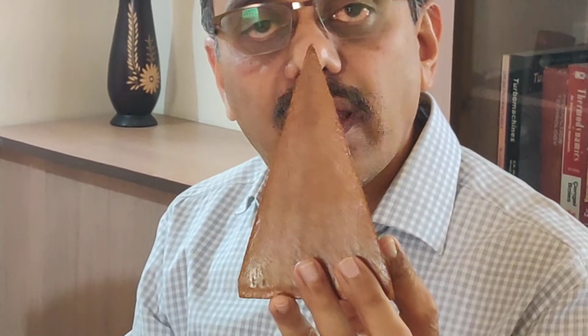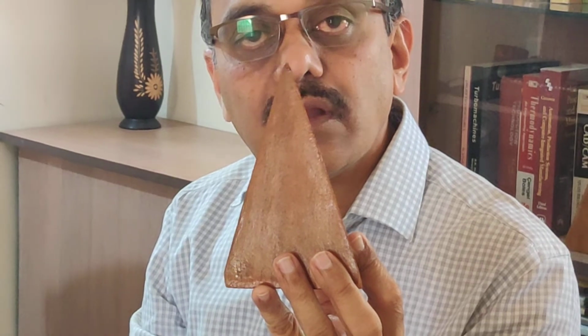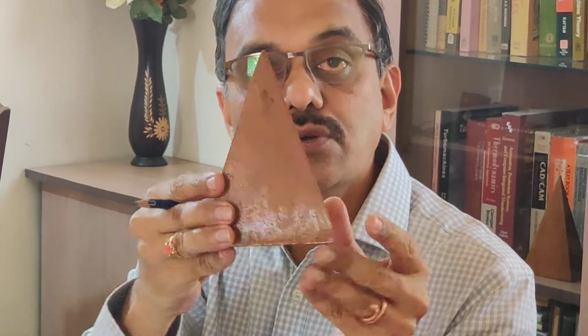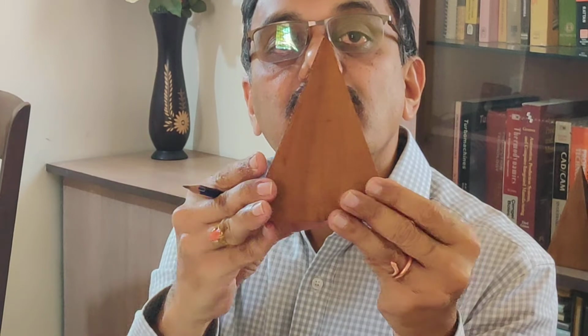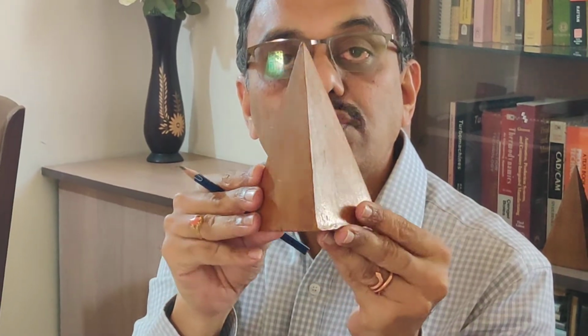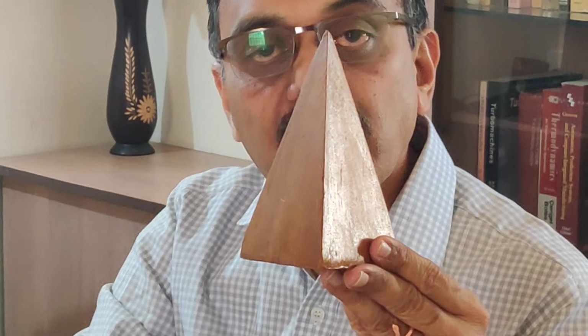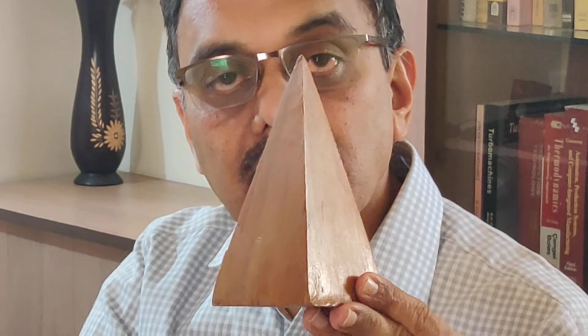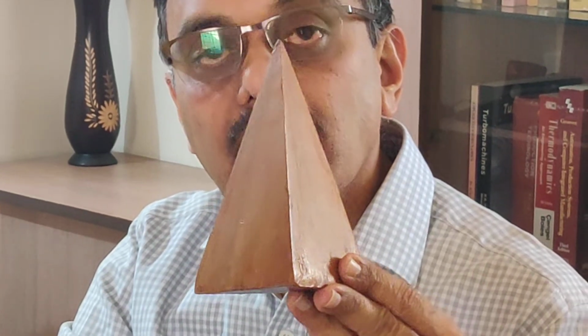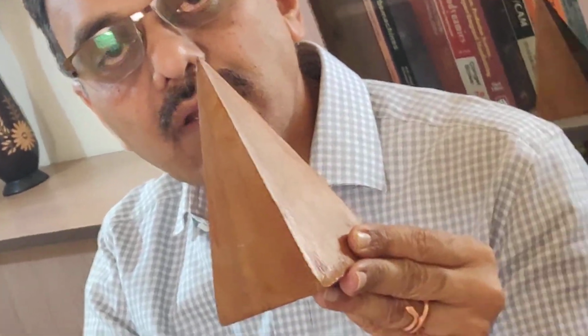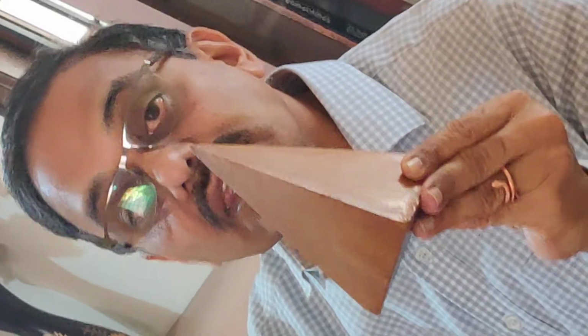Did you find the difference between a triangular pyramid and a tetrahedron? The base should be an equilateral triangle. All the lateral faces also should be equilateral triangles. So all the 4 faces will be equilateral triangles. In that case, it is called a tetrahedron. So a tetrahedron is nothing but a triangular pyramid with all the edges equal.